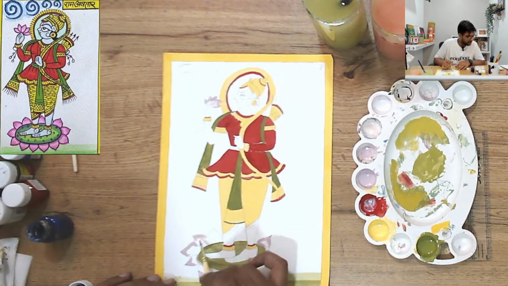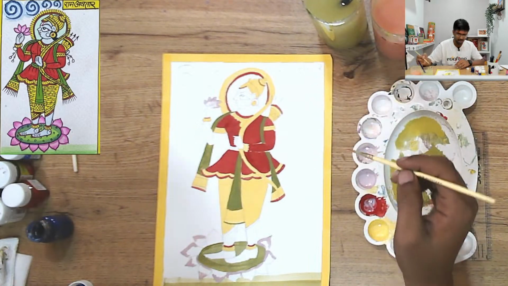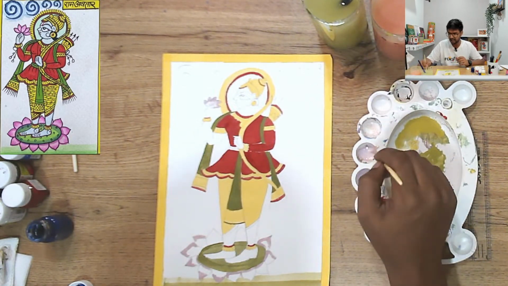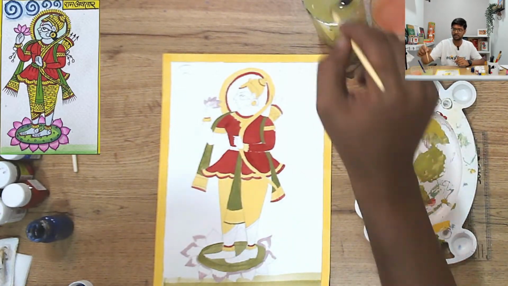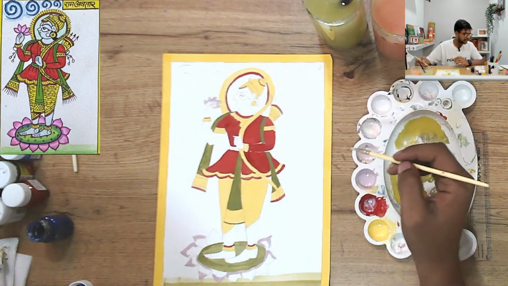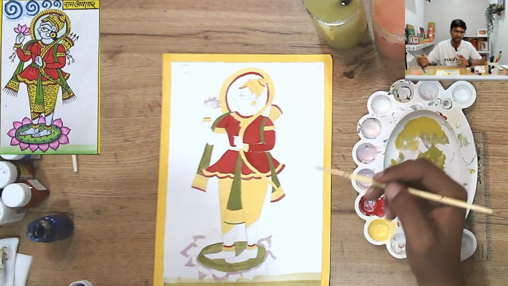Now if you see the reference image, the paper that is used, it is slightly tinted. It is slightly bluish in color. So they don't actually paint or give it a skin color, they leave it white.